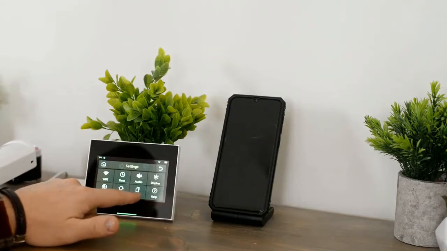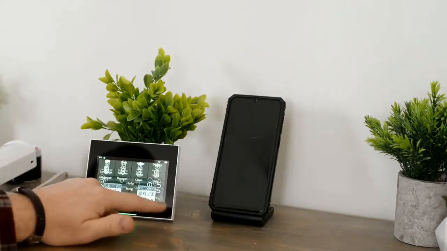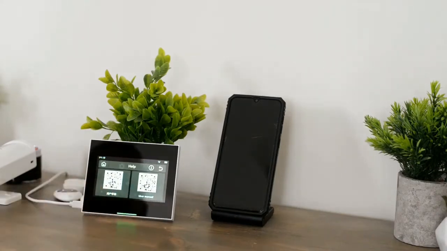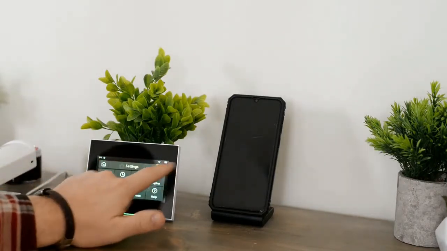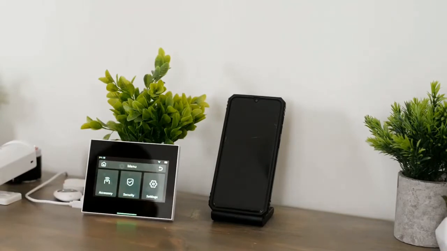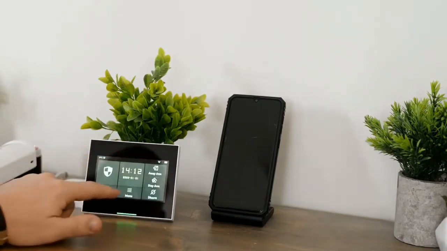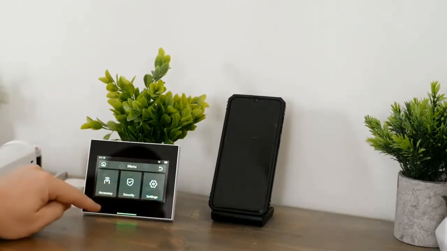There's a cleaning mode as well. So if you ever need to clean the device, you can put that in cleaning mode. And then the help, we got the QR scans there, so you can get the full user manual, English or Chinese. So that is the settings. So now I'll just go back to the home page. So again, menu, we just went through all the settings on the far right.